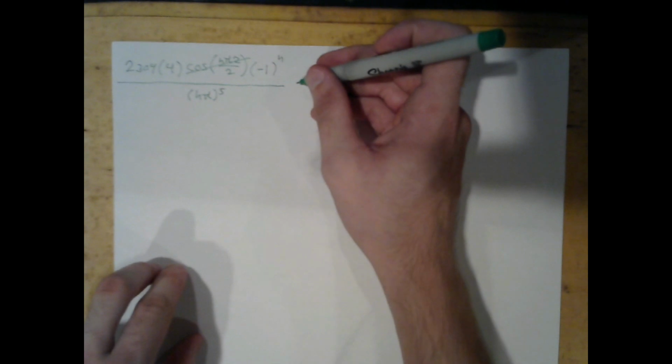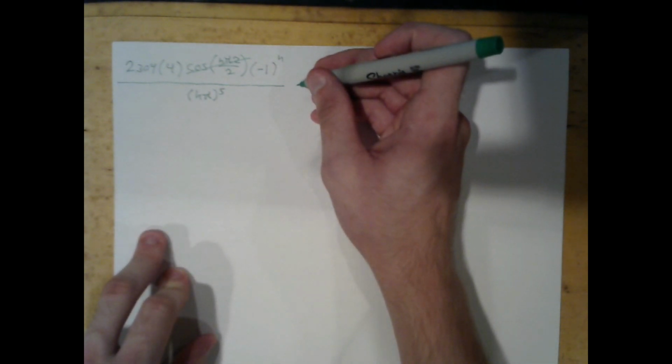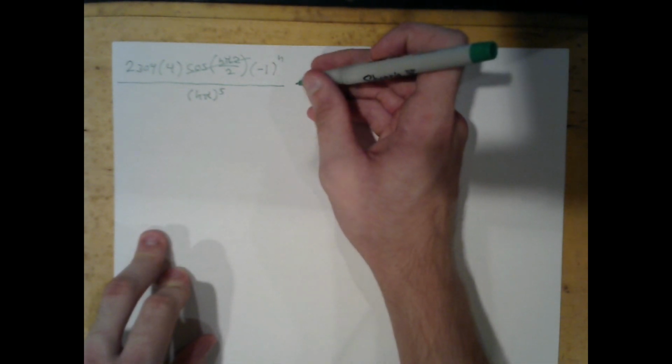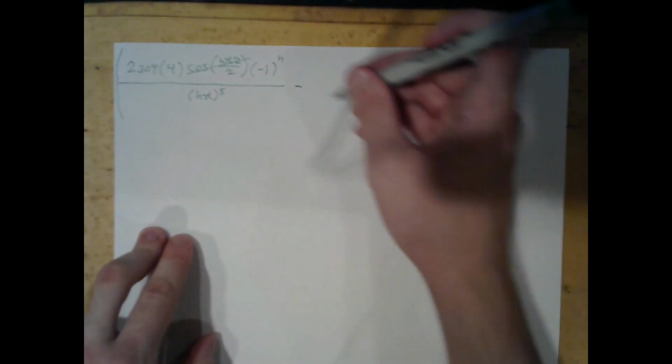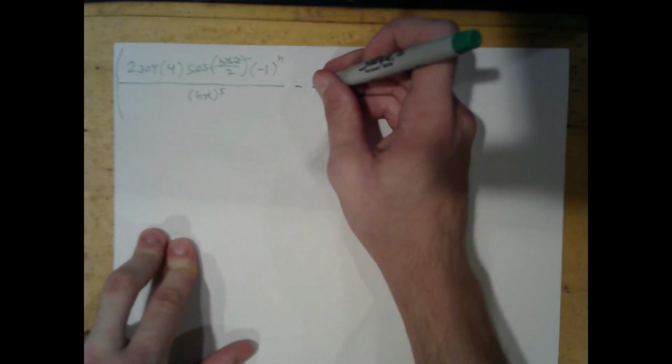So now that we have that, we're going to look at the second one in here. And again, you want to be careful. The second one, you're actually subtracting. So you want to make that clear. And I'll bracket the whole thing here. So the second one, you're subtracting.